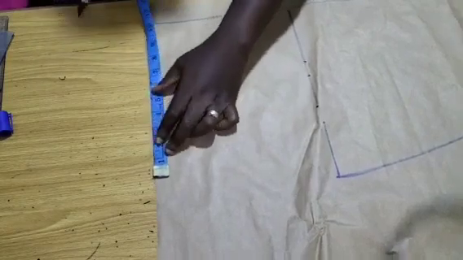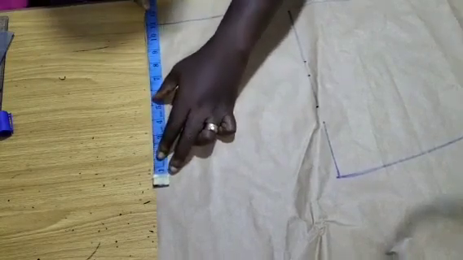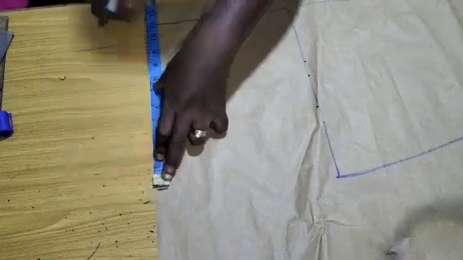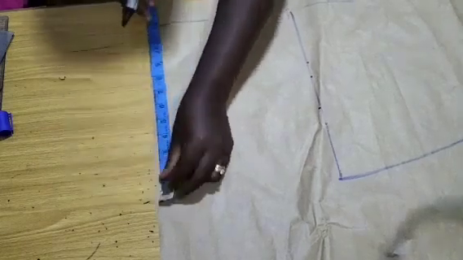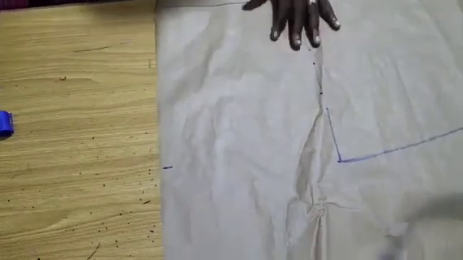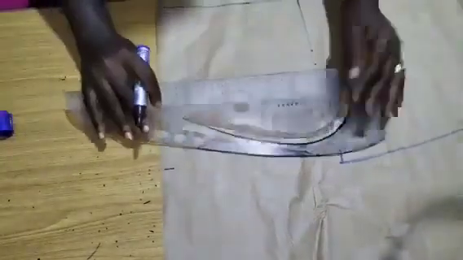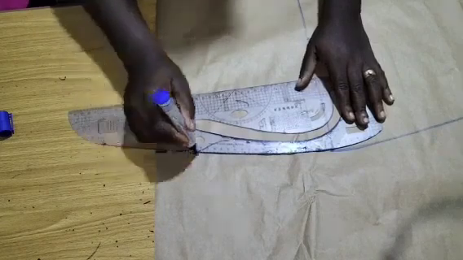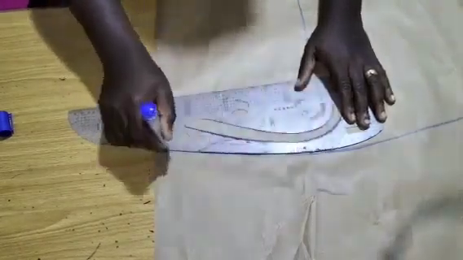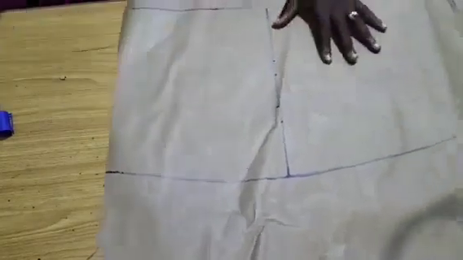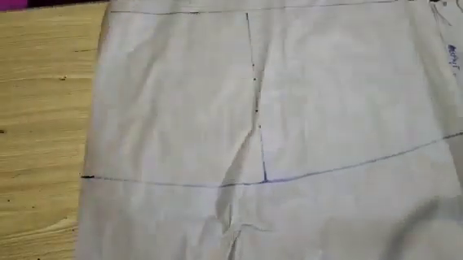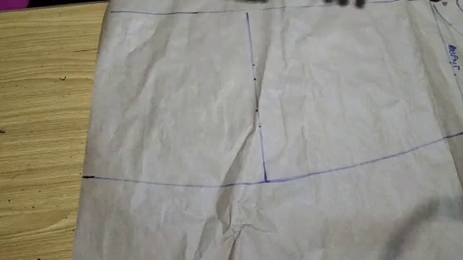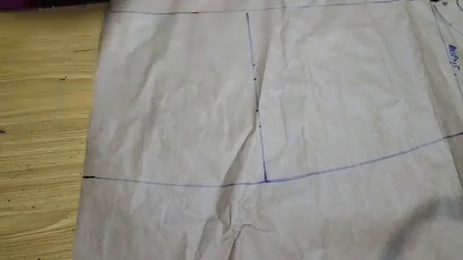But I don't want to make mine pencil, so I'll just take away 1 inch. Instead of marking 12 inches, I'll take away 1. I don't want it too penciled. So if I take away 1, this is what I'm going to have at the end of the day. So it's a little bit penciled, okay? So just do what you desire to work with.